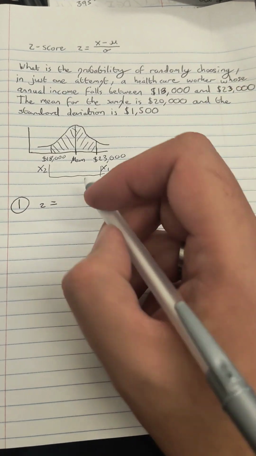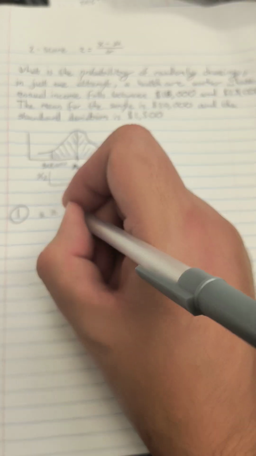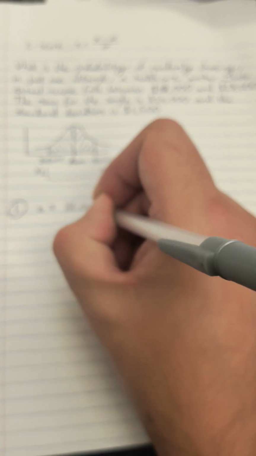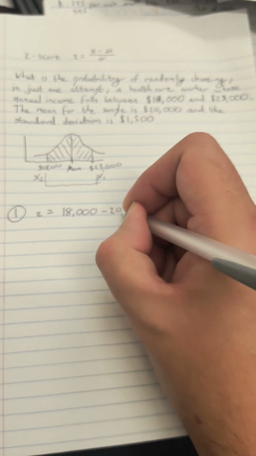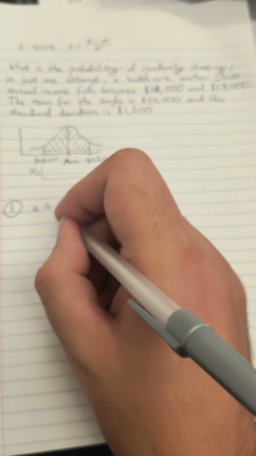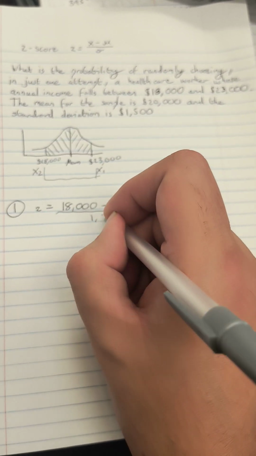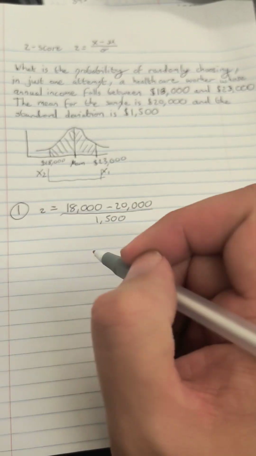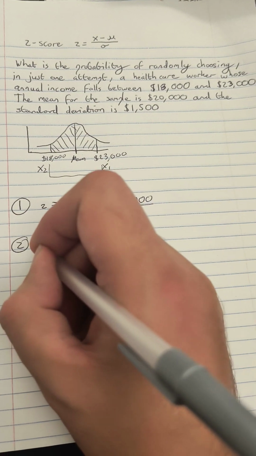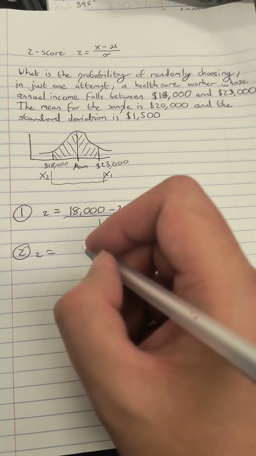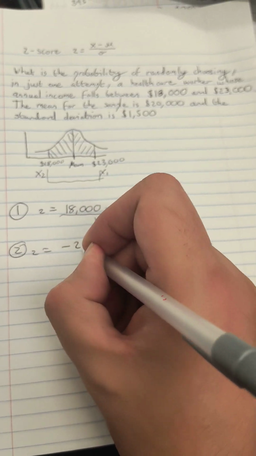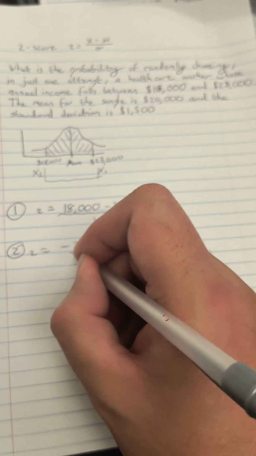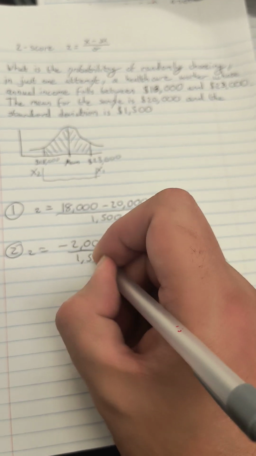So the mean is 20,000, and x is 18,000. The mean is 20,000, over our standard deviation of 1,500. Doing the subtraction, we end up with negative 2,000 over 1,500.